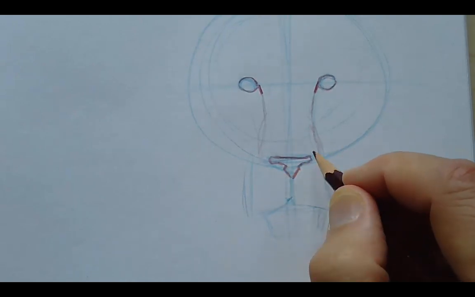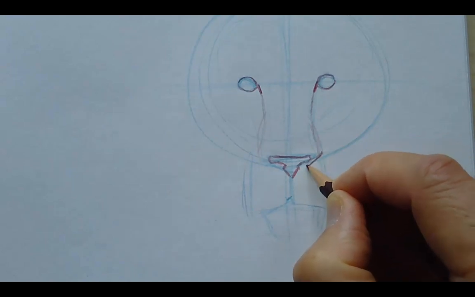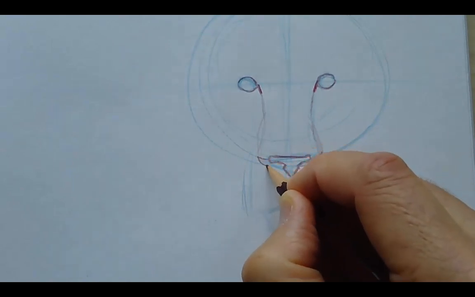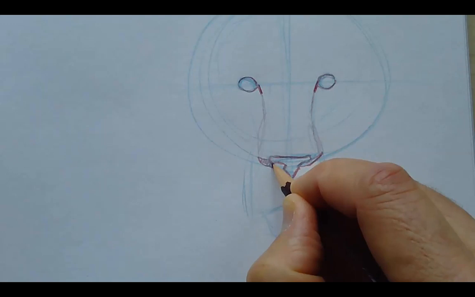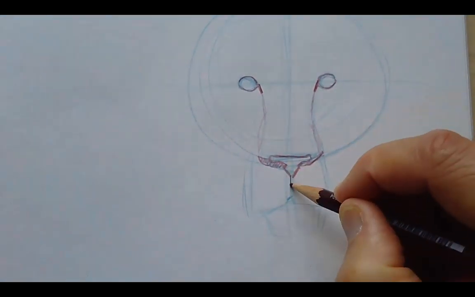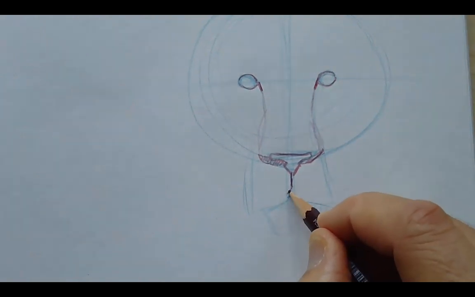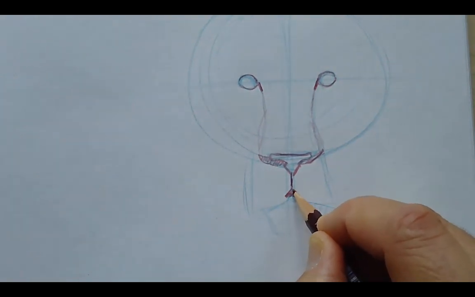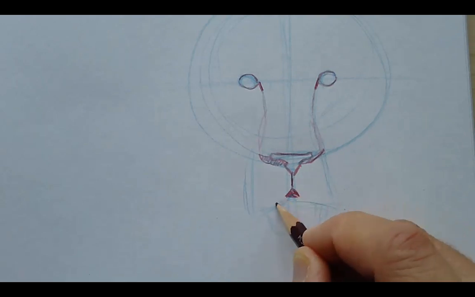I have a very broad nose with really broad nostrils. And then lions also have this area of dark tissue that's going to come up on the sides of the nostrils here. That makes those nostrils look even bigger. I'm going to go to that little dark triangle here and then down.